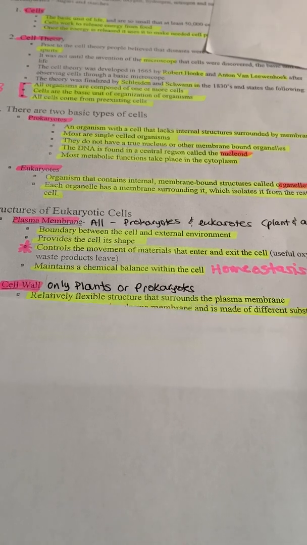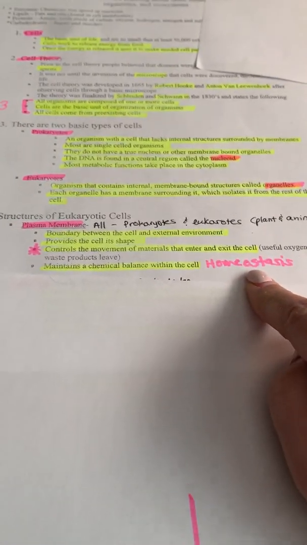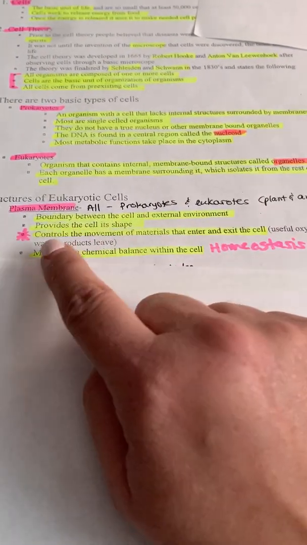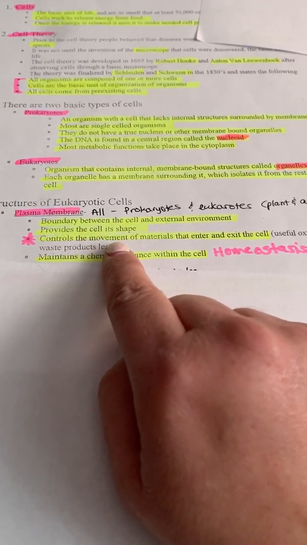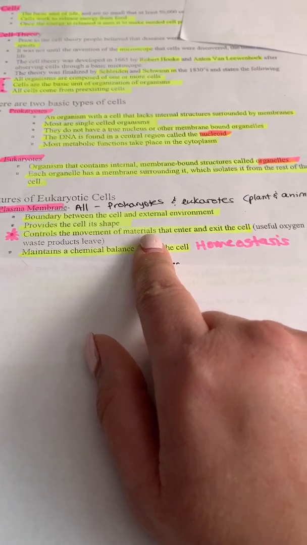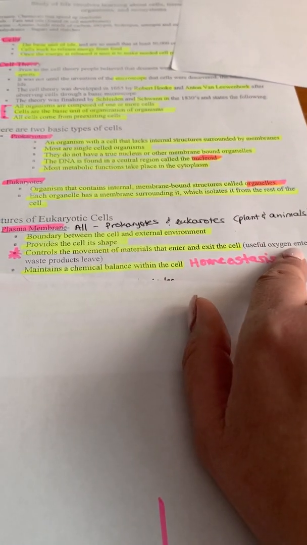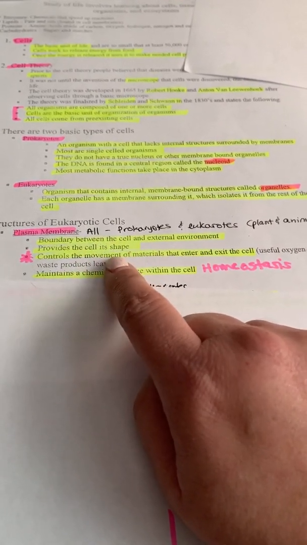So the plasma membrane, its job is homeostasis, to maintain that stable internal environment. It is the boundary between the cell and the external environment. It provides the cell its shape. It also controls what moves into and out of the cell, or enters and exits. For example, useful oxygen enters and waste products leave. Okay, so this is its job.